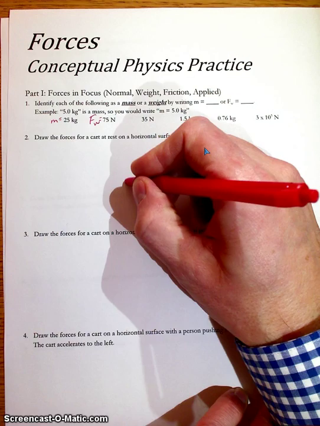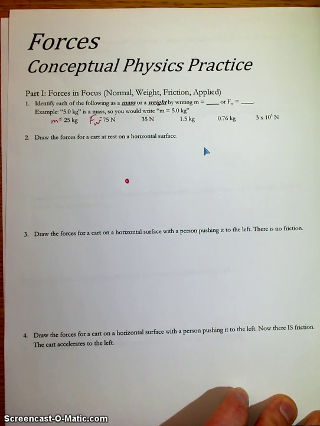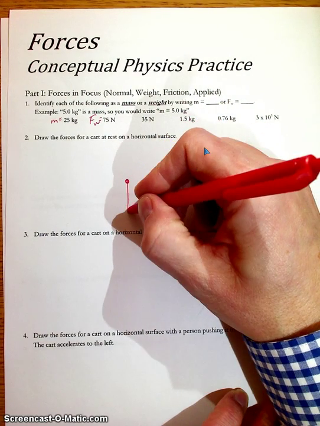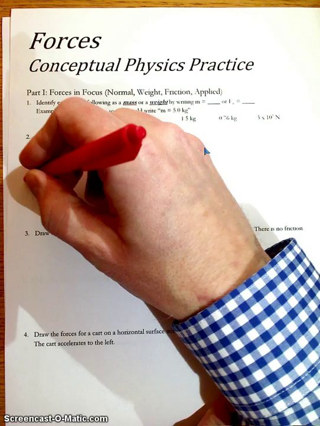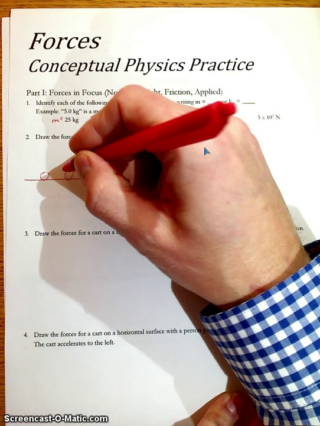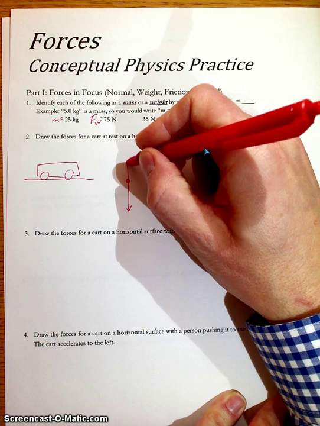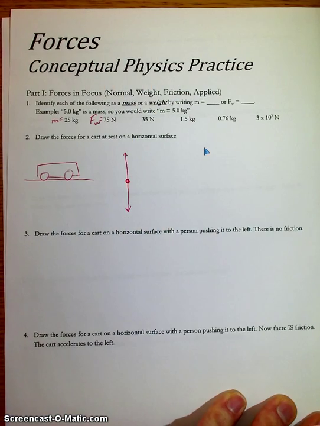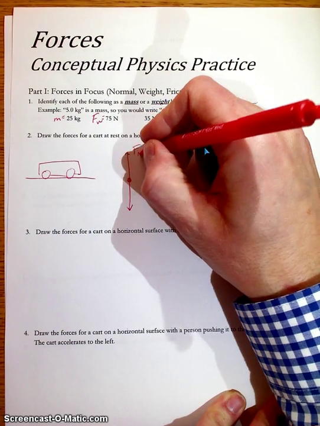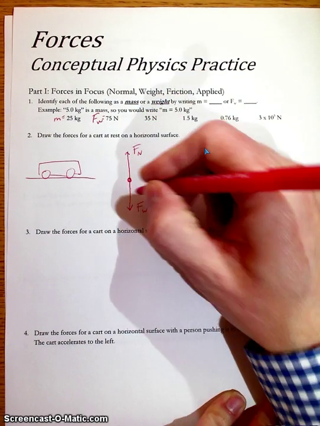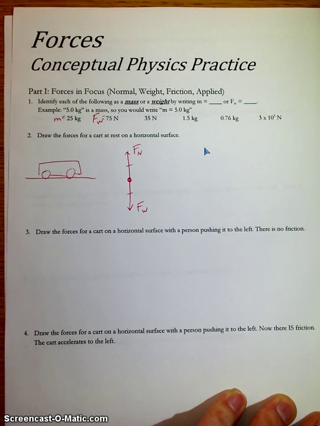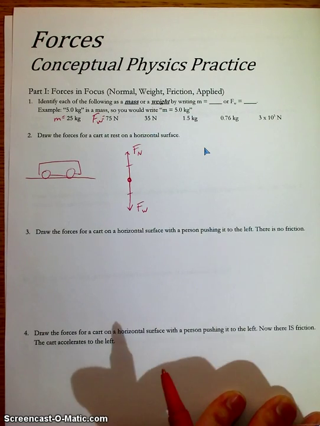I always start with my dot to represent my force. There's always a weight force. Since the cart is on a horizontal surface, there is a normal force as well. Label these force normal, force weight. Congruency slashes because they're equal. And there's no mention of left or right action, so I'm done.